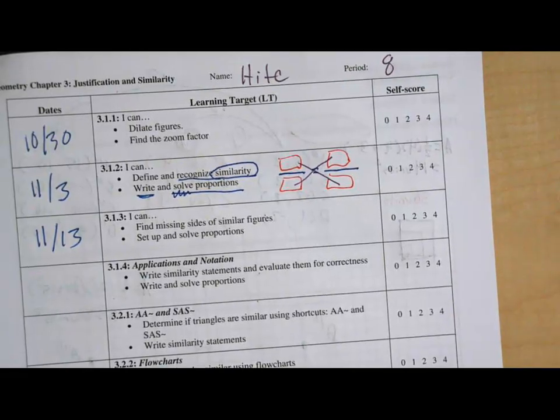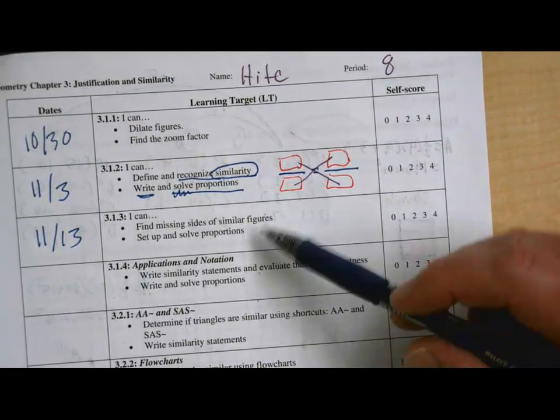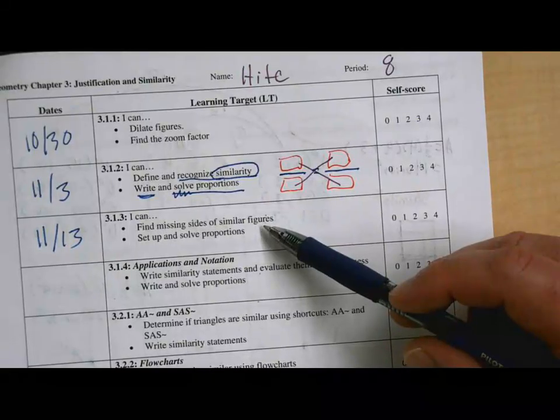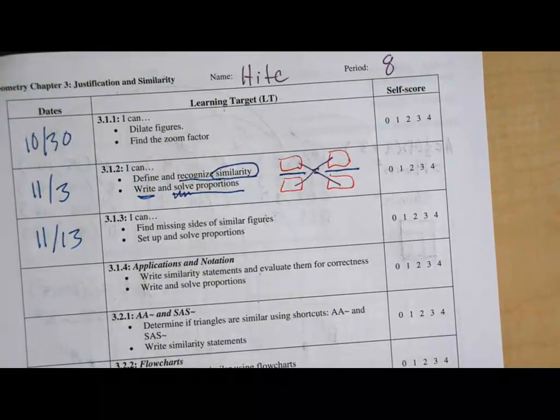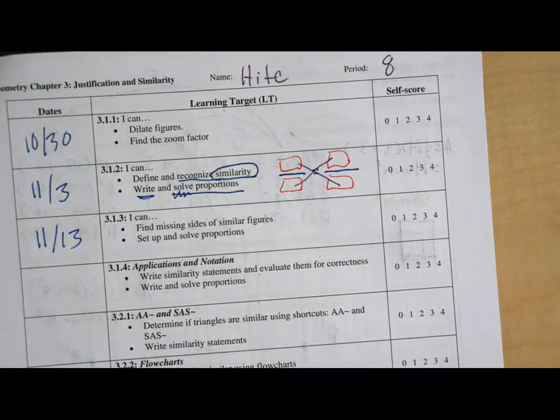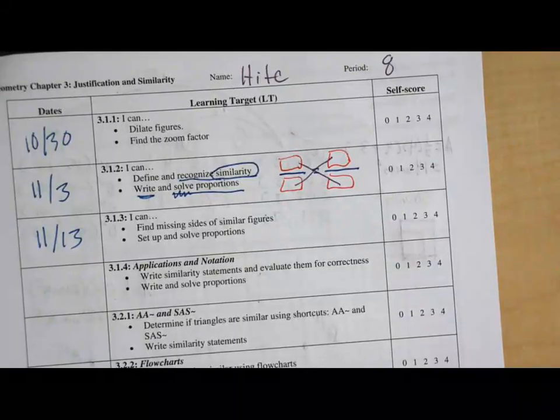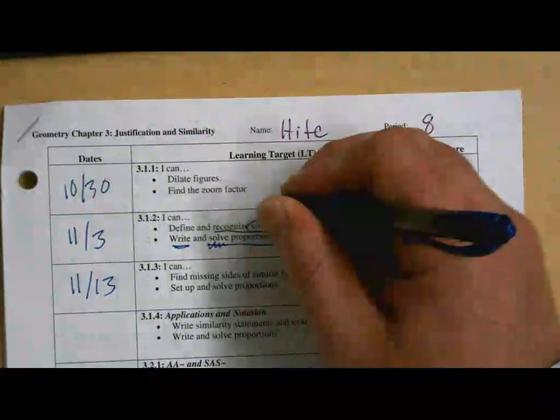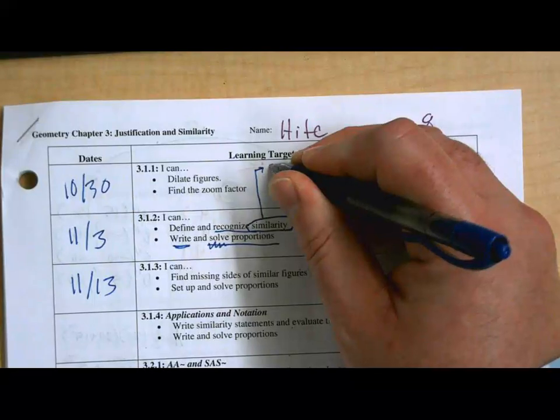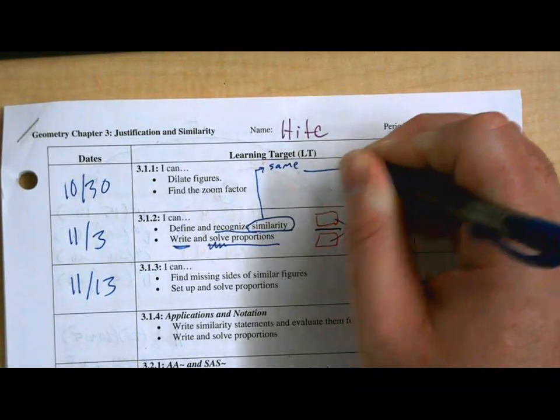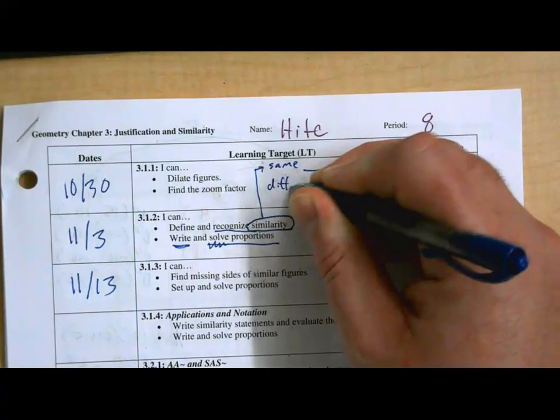And what are we doing today? So we're going to find some sides of some similar figures. We talked about what similarity means in the last class. Somebody want to remind me what similarity means? I'm going to give you a quick thing. Maybe we could put some notes here. Things that are similar have the same something but different something.